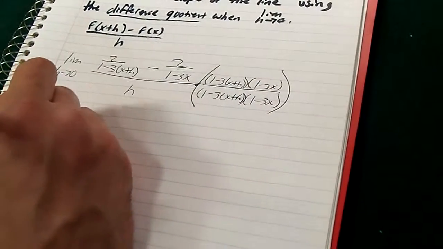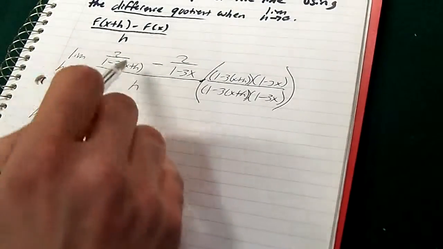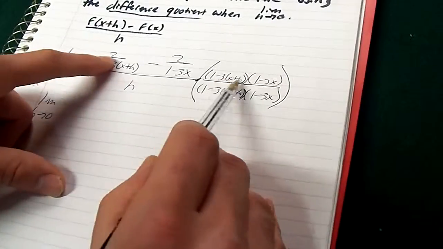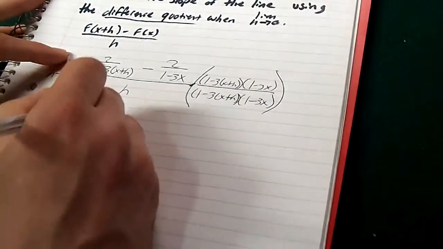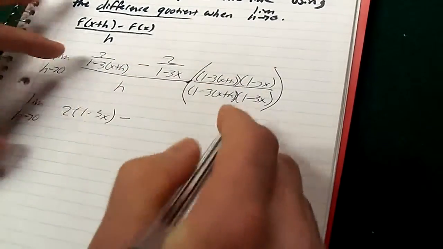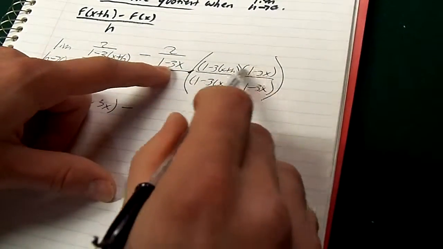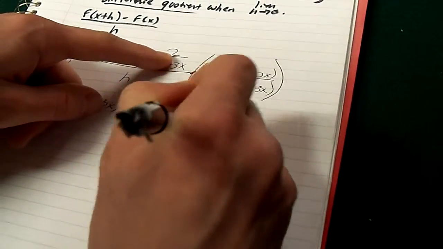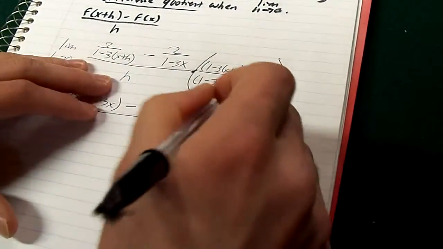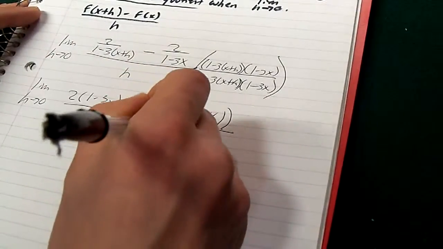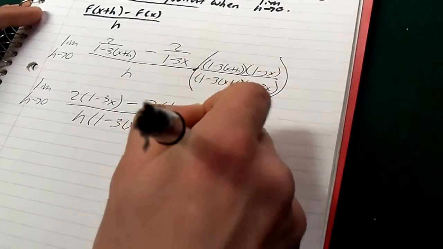Now as the limit of h approaches 0, here this 1 minus 3 x plus h is going to cancel out, and that's going to leave us with 1 minus 3x times 2. So we're going to have 2 times 1 minus 3x. And then this is going to be minus, and then here we have this 1 minus 3x, so these will cancel out, and we'll have to multiply these. So minus 2 times 1 minus 3, x plus h. And then we're going to put the whole thing over h times both of those. So h times 1 minus 3, x plus h, times 1 minus 3x.